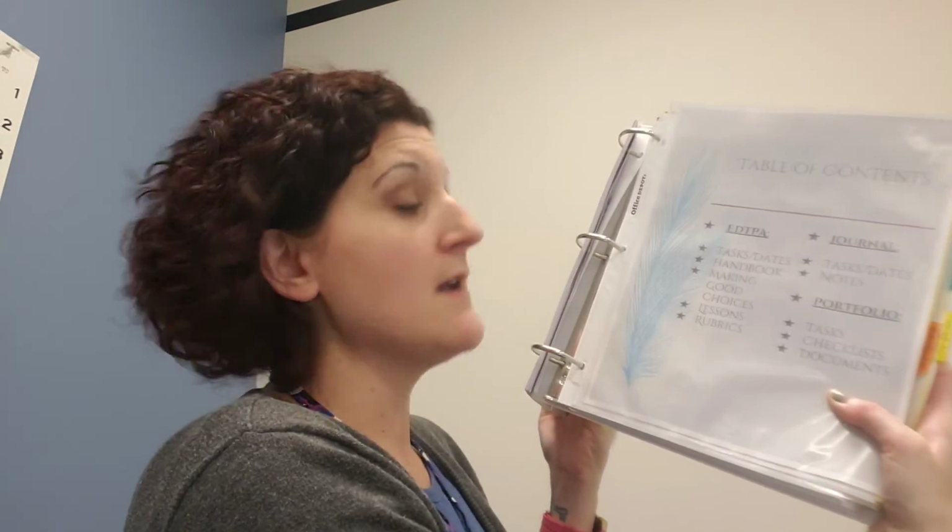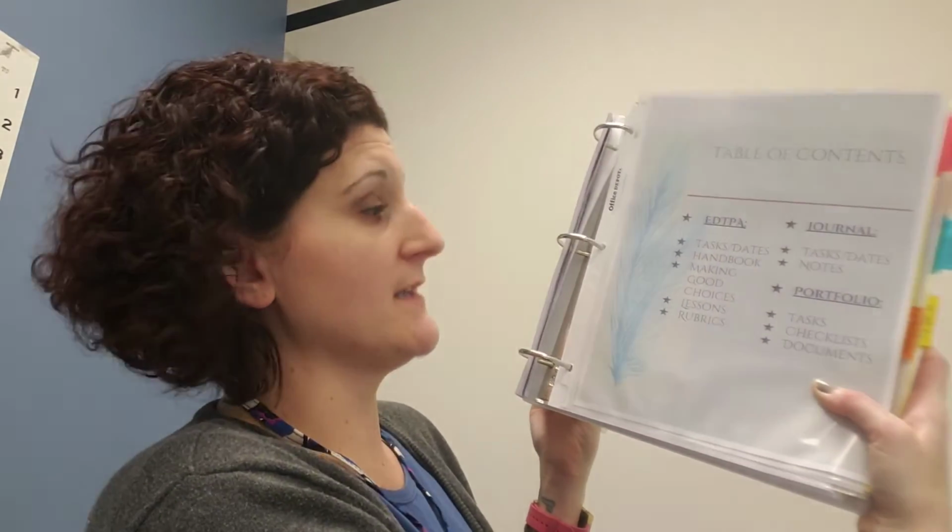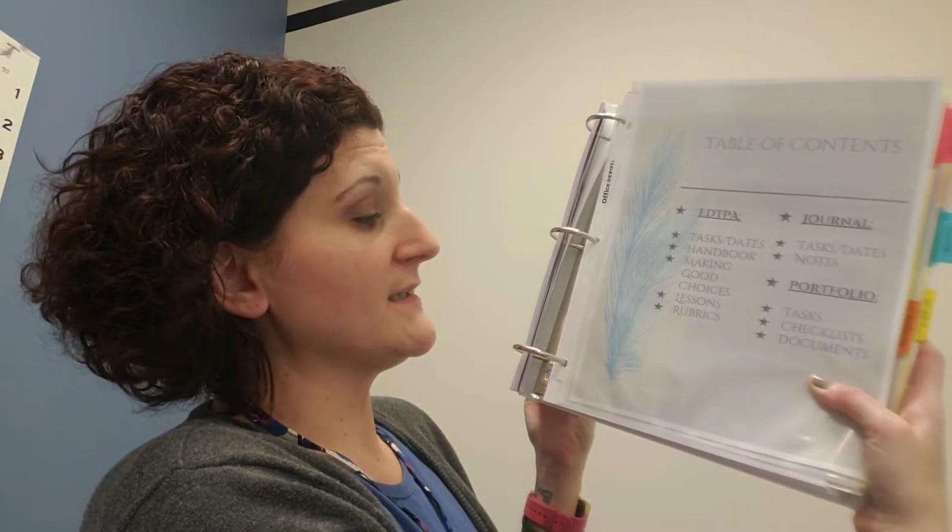And then the next part I have is the slides from the EdTPA calls. We've only done one for mine so far because I'm in elementary math. If you're doing the teacher work sample or something, obviously yours are going to be different, so you would just do yours. And then, table of contents. So for EdTPA, I have my tasks and due dates, the handbook, making good choices, lessons, and rubrics. All of those things are on the EdTPA support site.